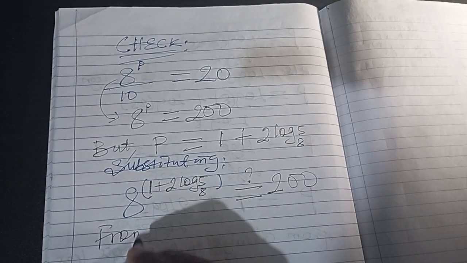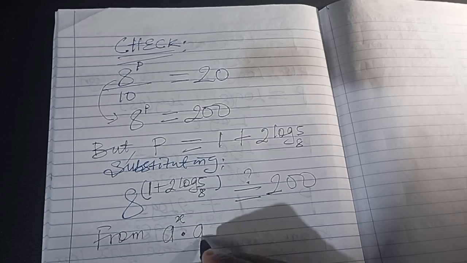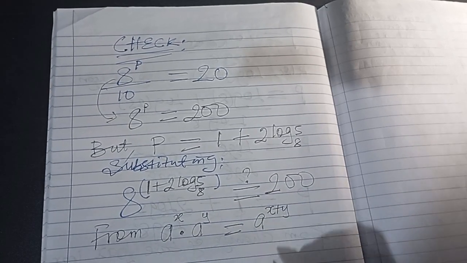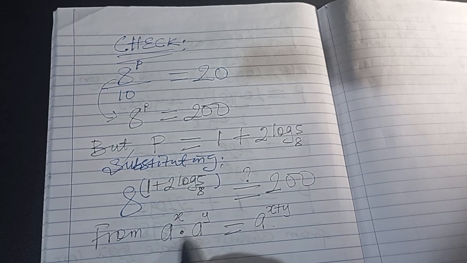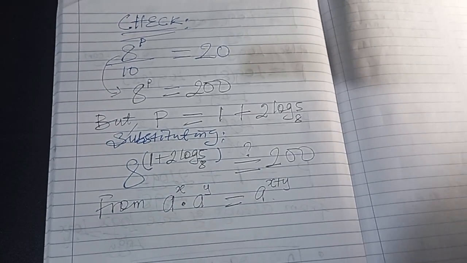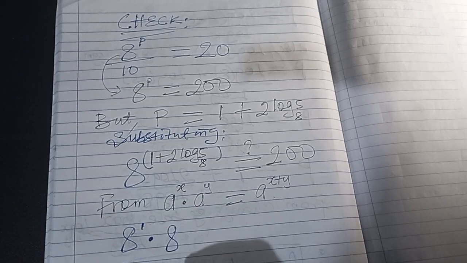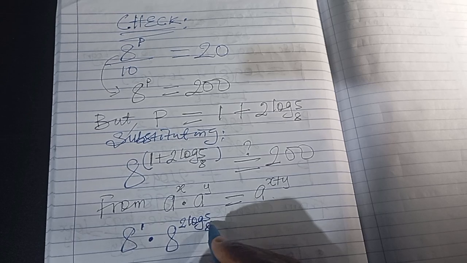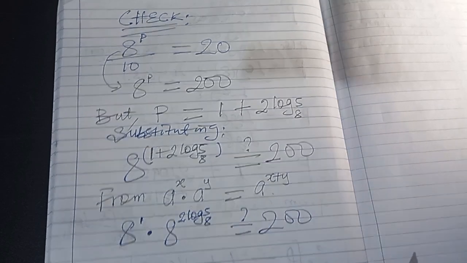From a raised to power x multiplied by a raised to power y equals a raised to power x plus y. This one is in this form. So let's distribute it in the multiplication form. I can now have 8 raised to power 1 multiplied by 8 raised to power 2 log 5 base 8. Will it give us 200?